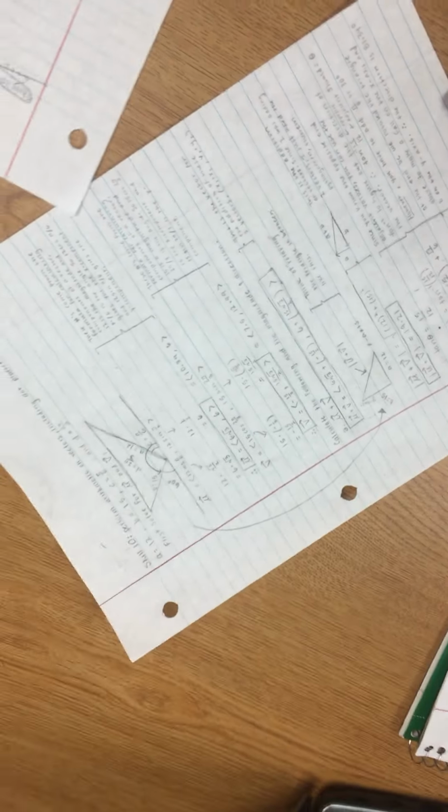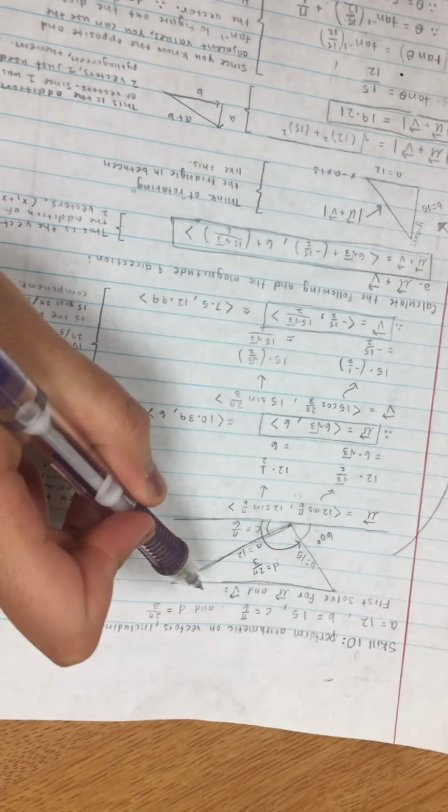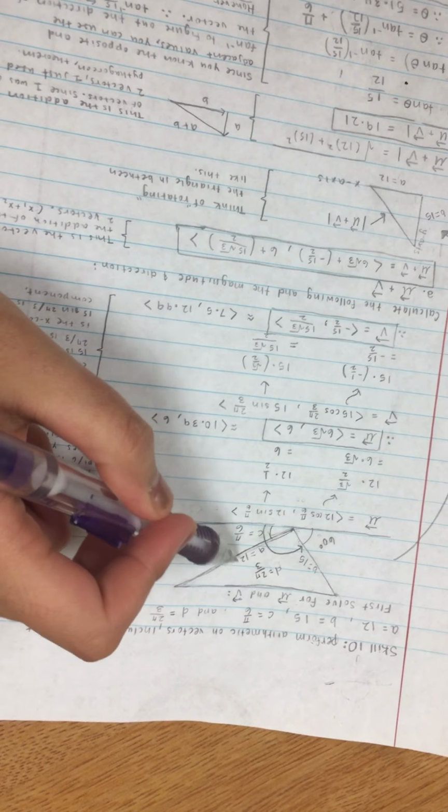Okay, so I'm explaining skill 10. You choose your values, like Natalie has these values over here. The way you figure out your vector is that it's your magnitude times the cosine of the reference angle.